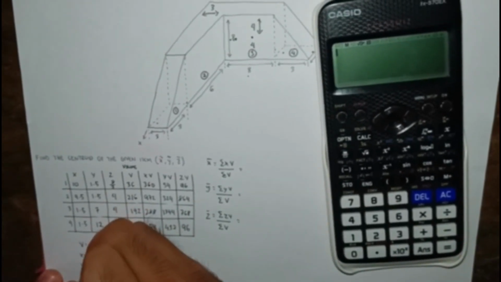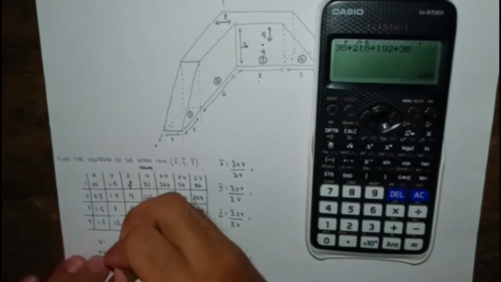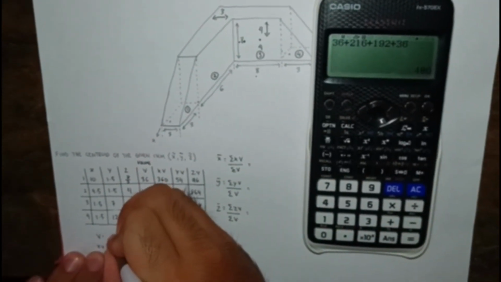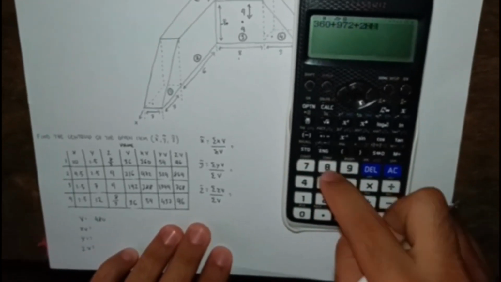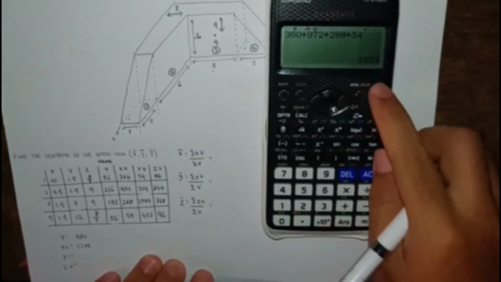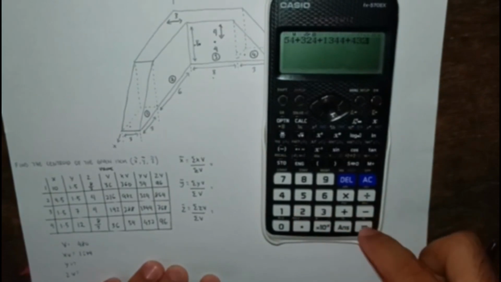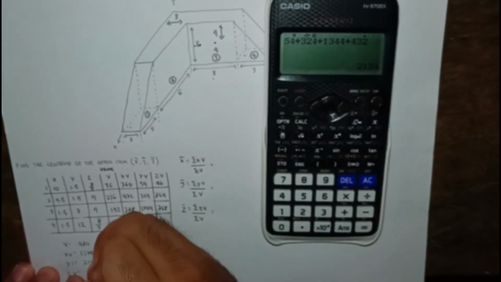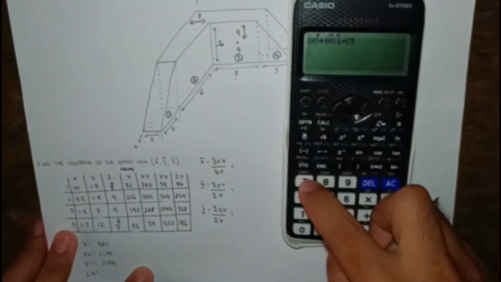For the next step, we need to compute the summation of v, xv, yv, and zv. The summation of v is 480. The summation of xv is 1674. The summation of yv is 2154. And the summation of zv is 1824.